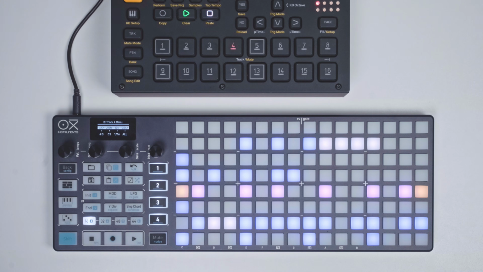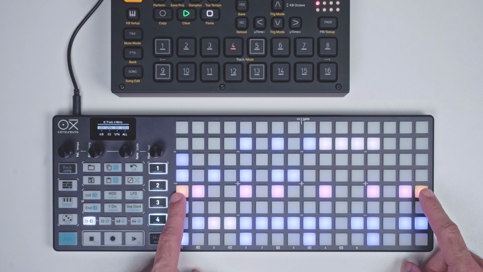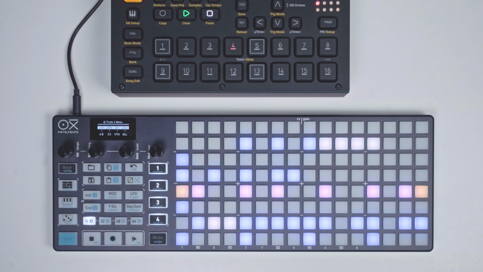Now, to identify which track is selected, OXI One will light up the first and last step of the track in orange if they have no notes on it, and the active ones will show in a brighter color.